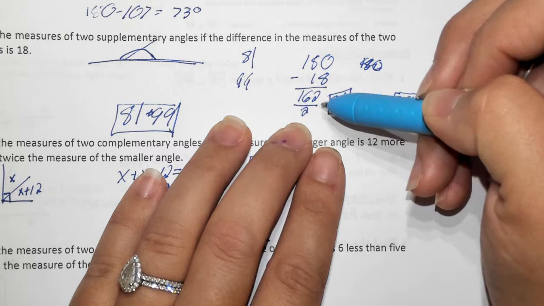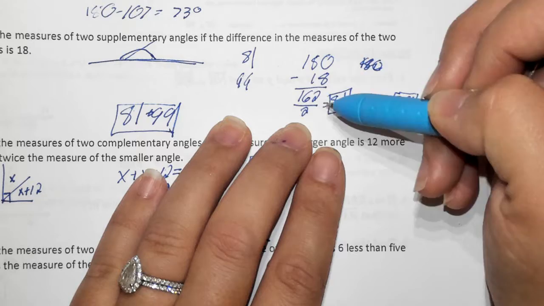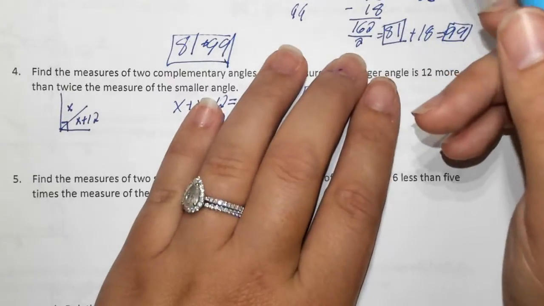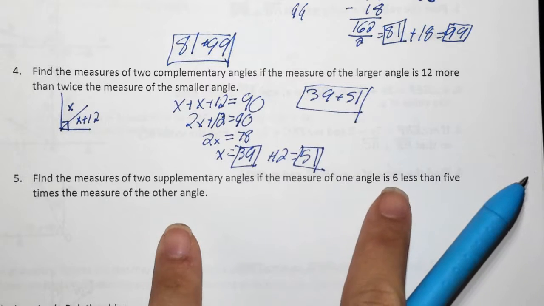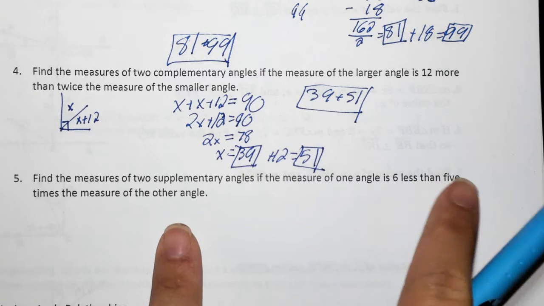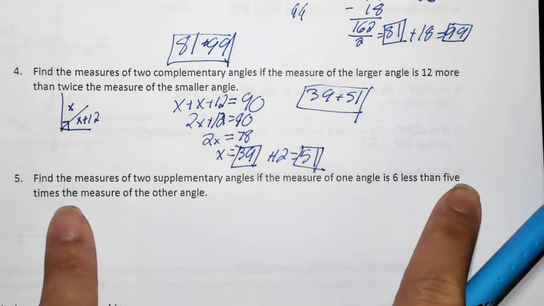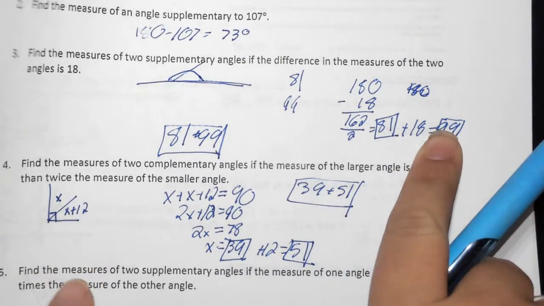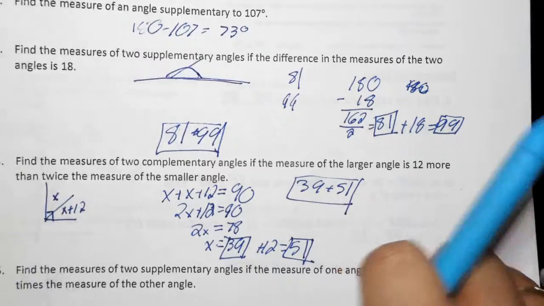Don't erase yours. Yeah, that's what I was thinking about doing. Yeah, this works. This totally works. But here's the thing. When we get down to this one, 6 less than 5 times, it gets a little bit longer. Yeah. So this totally works. And that's awesome. I don't mind you doing it that way. Okay? That's awesome. Good job.